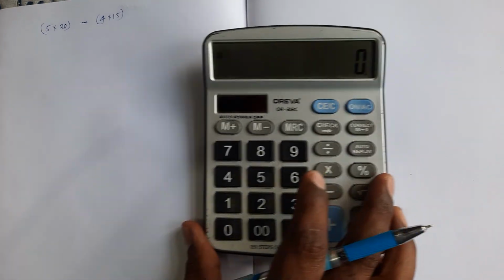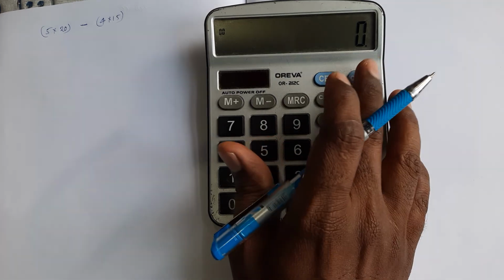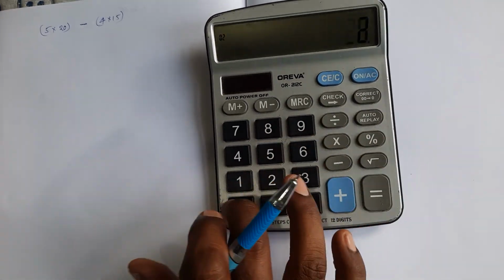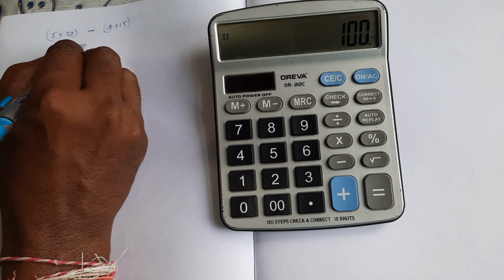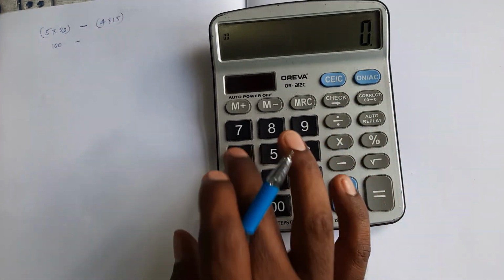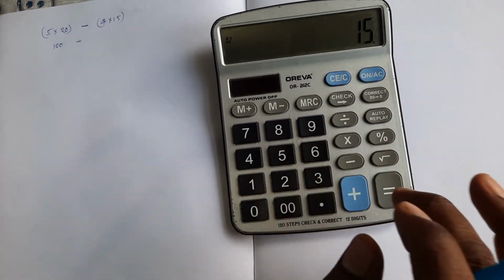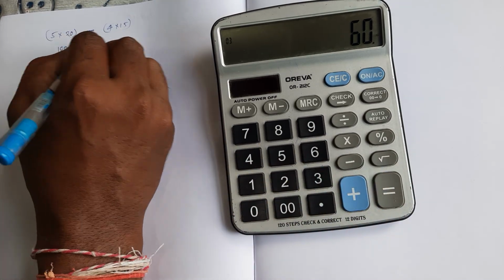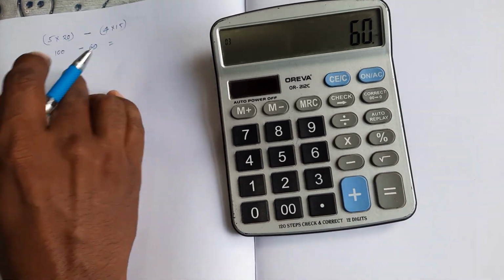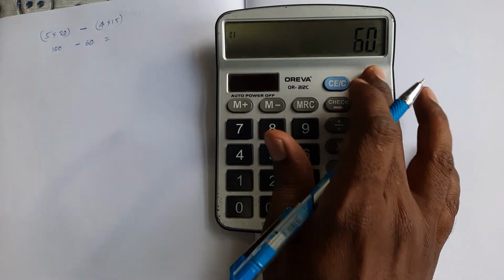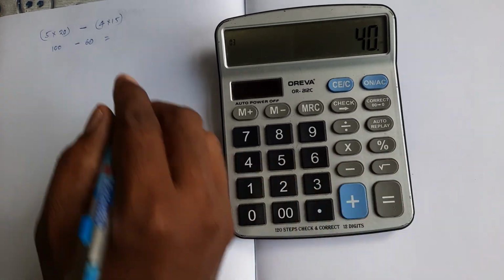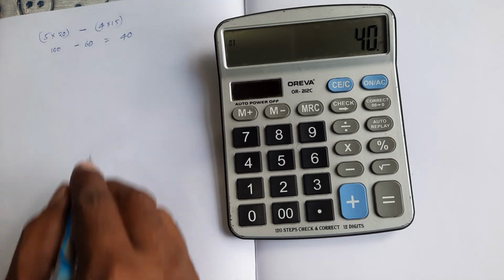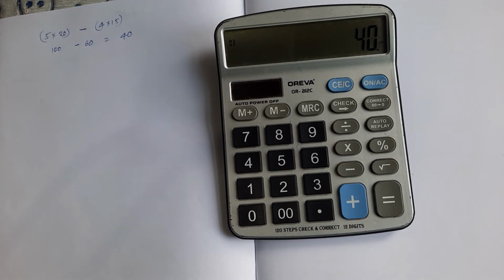Regularly, normally everyone does first 5 into 20, which is equal to 100, and minus 4 into 15, then you will get 60. After that, 100 minus 60, which is equal to 40. Everyone normally does it like this.